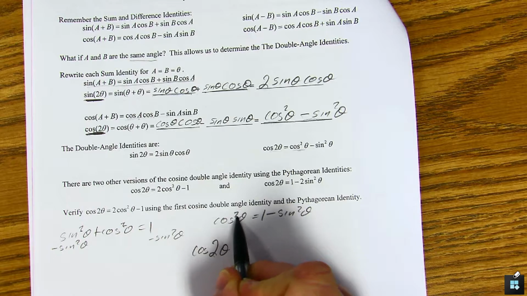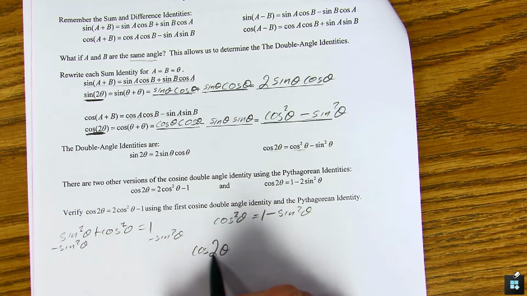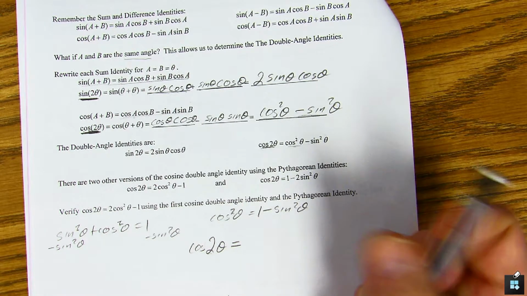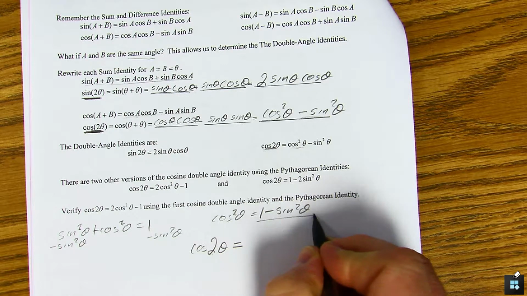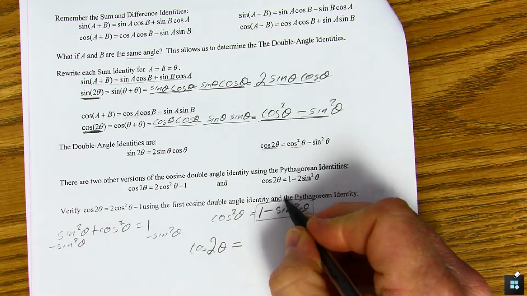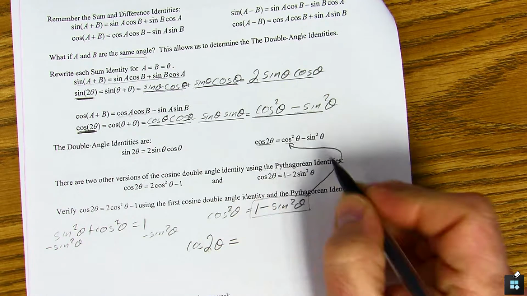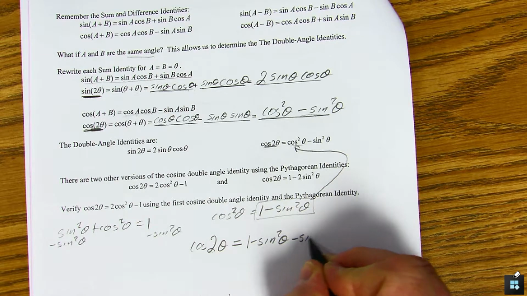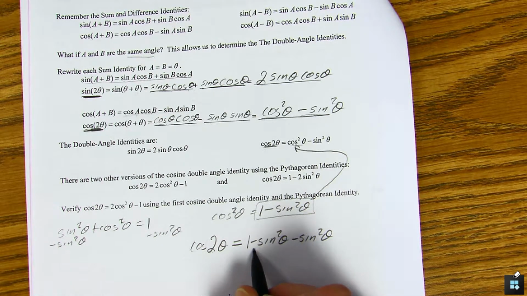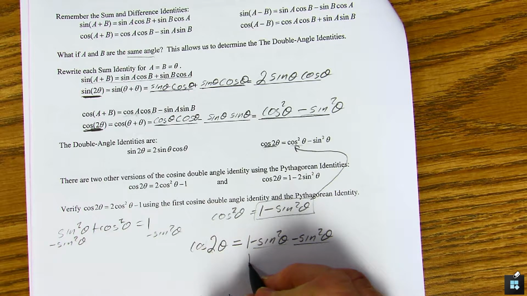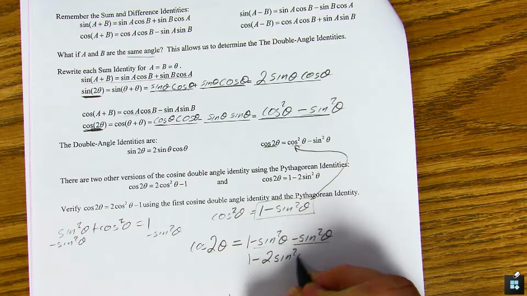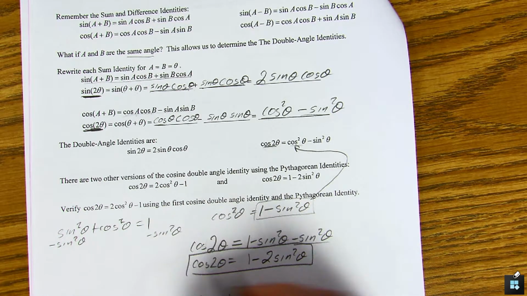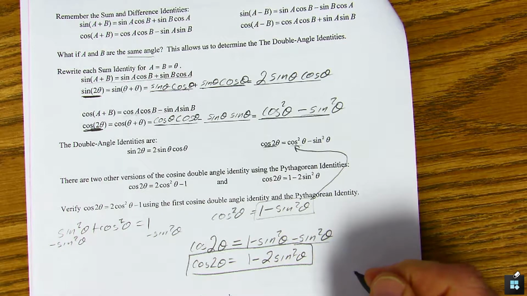Squared here is our little exponent for cosine squared. Here, cosine of 2 theta is the angle doubled. So cosine of 2 theta equals, I now just substitute 1 minus sine squared theta in for cosine squared theta, so that gives us 1 minus sine squared theta minus sine squared theta. If I have a minus sine squared theta and a minus sine squared theta, that's a minus 2 sine squared theta. So cosine of 2 theta also equals 1 minus 2 sine squared theta.